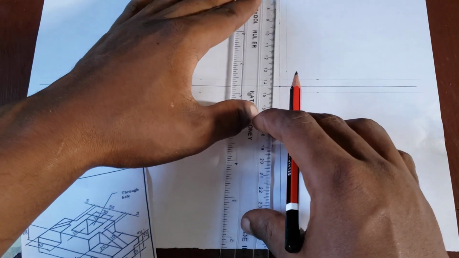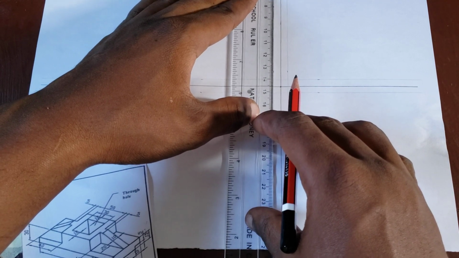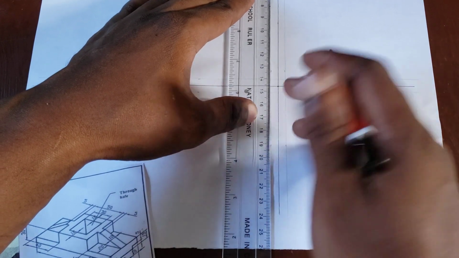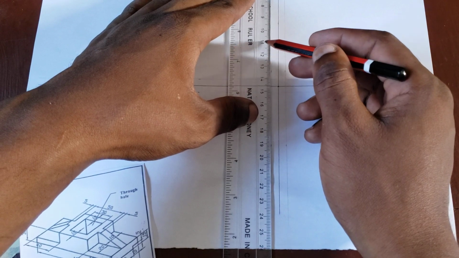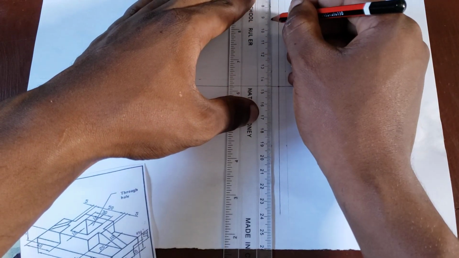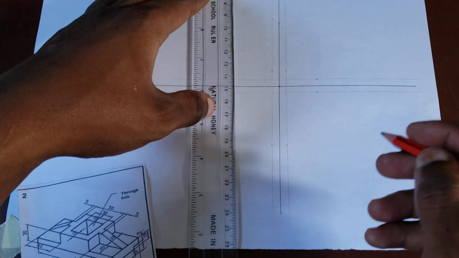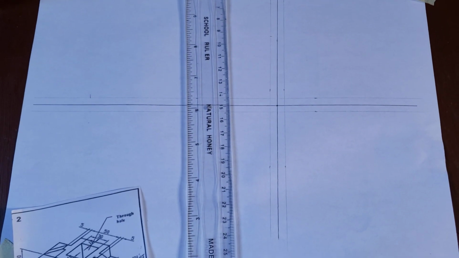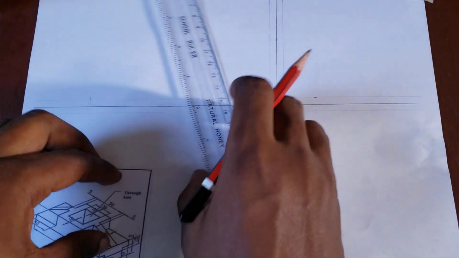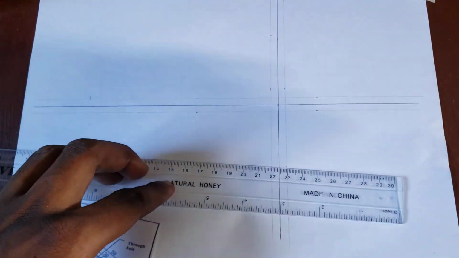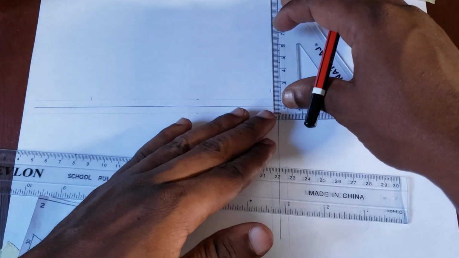So I'll see 130 and 5 centimeters. Okay, then I may draw my lines.